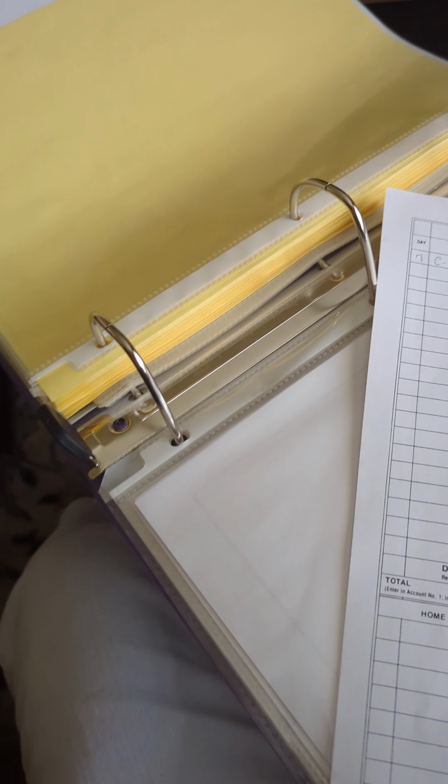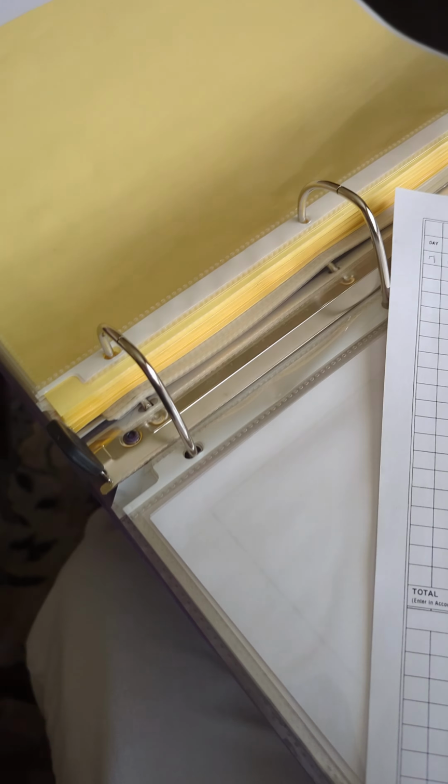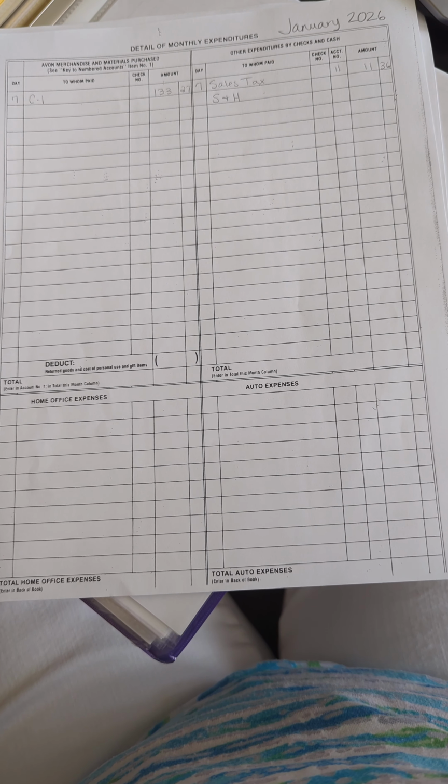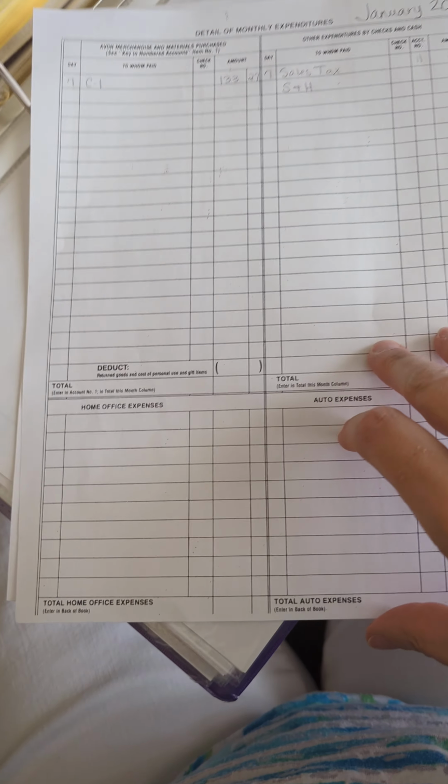Okay, and so what I want to share with you guys is, if you are wanting to keep your expenses, if you get a hold of me, I will gladly mail you this copy, and you can make a copy of it. You want to make 12 copies, one for each month.